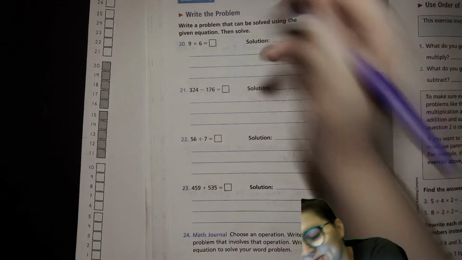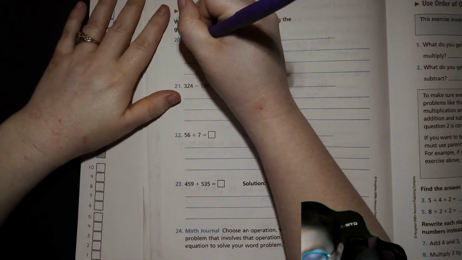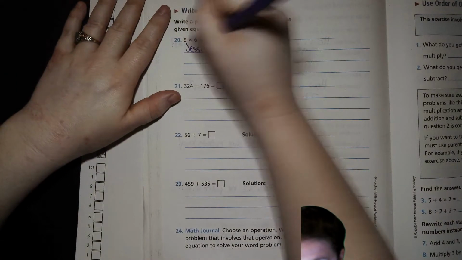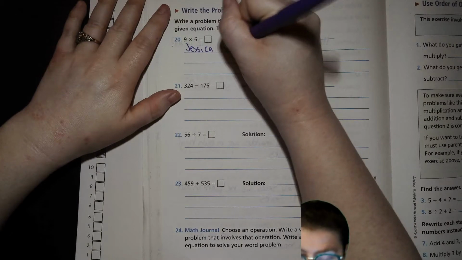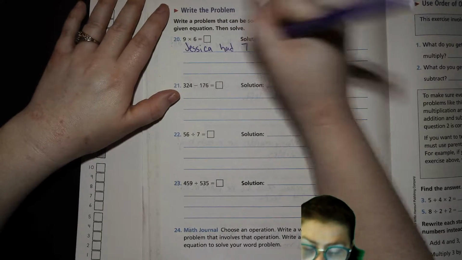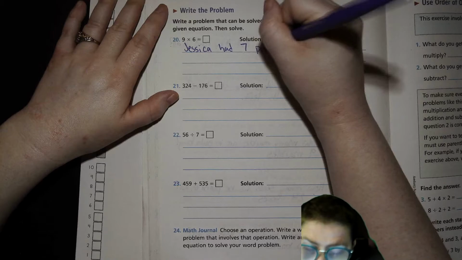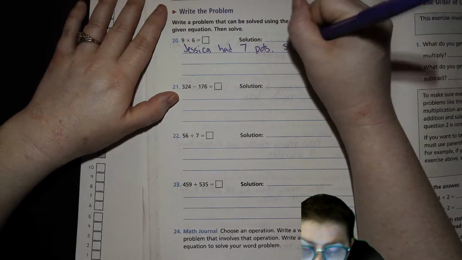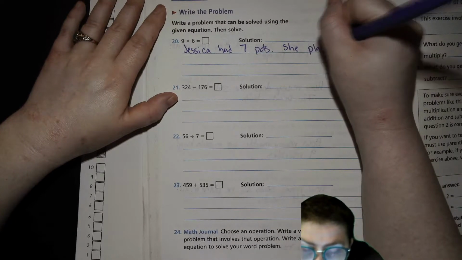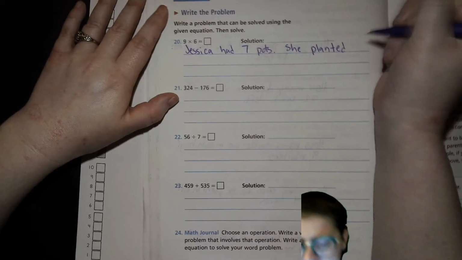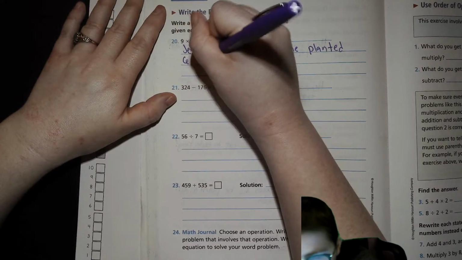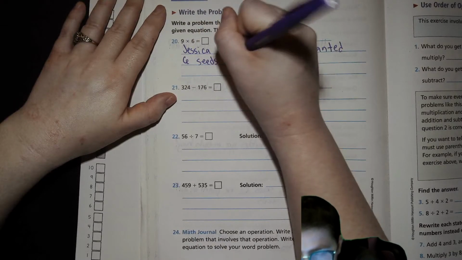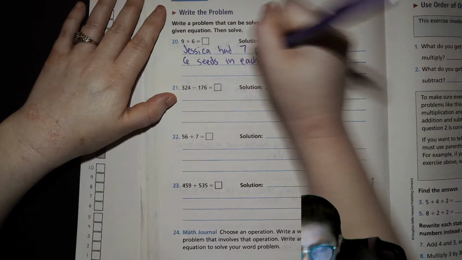Maybe let's do Jessica had 7 pots. She planted 6 seeds in each pot.